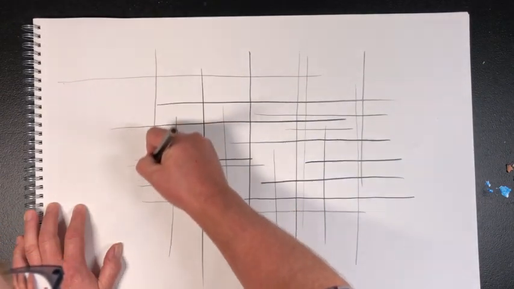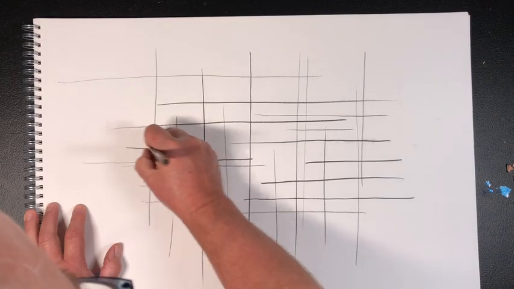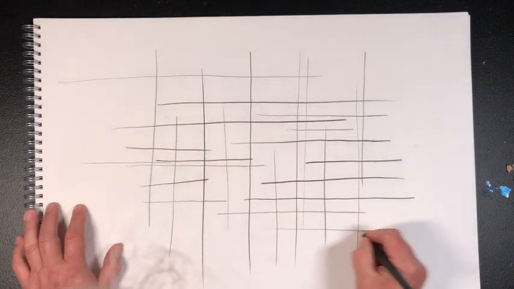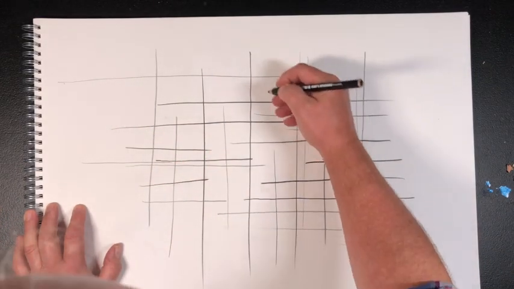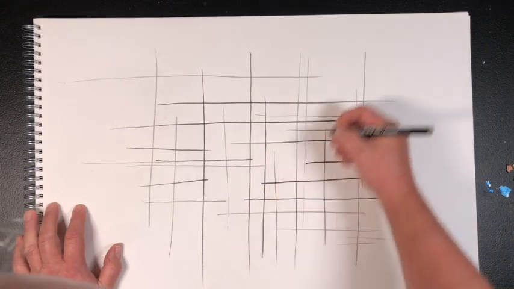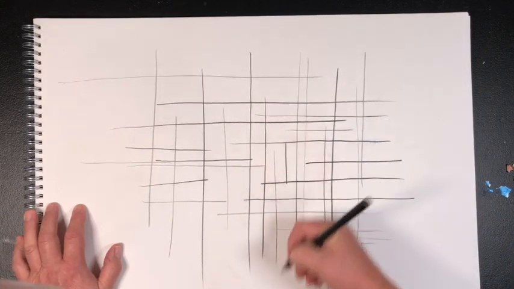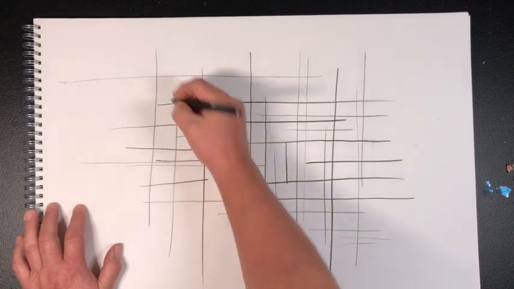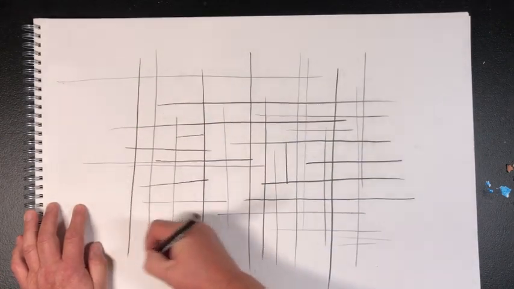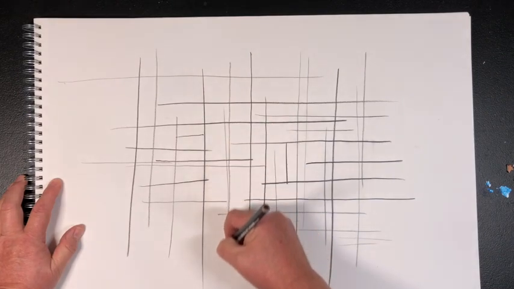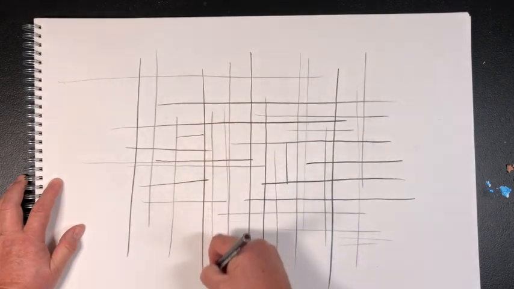And the idea is to build it up, build this whole surface up, just hundreds and hundreds of lines, different. And the thing to start observing as you build this composition up is how these different lines relate to each other, how they move forward, how they might go back.